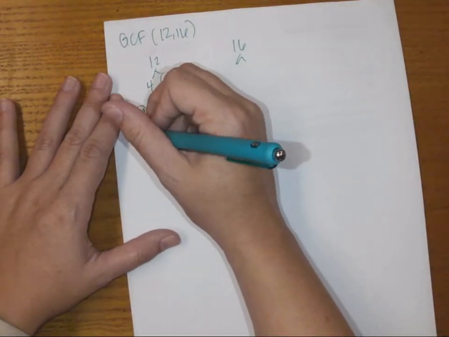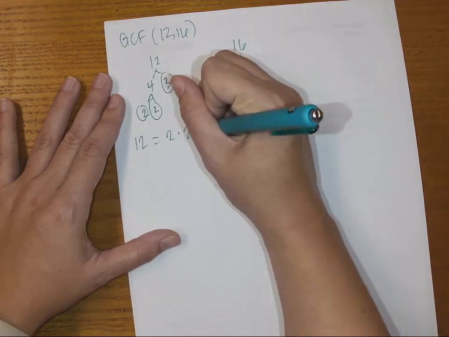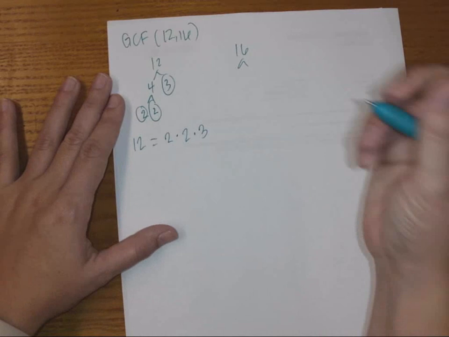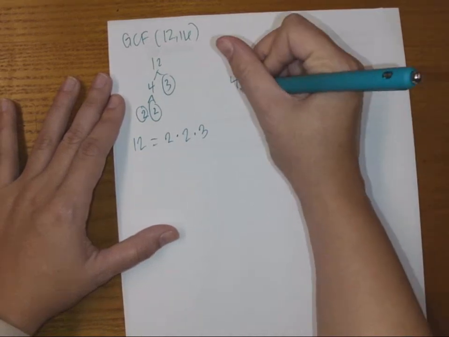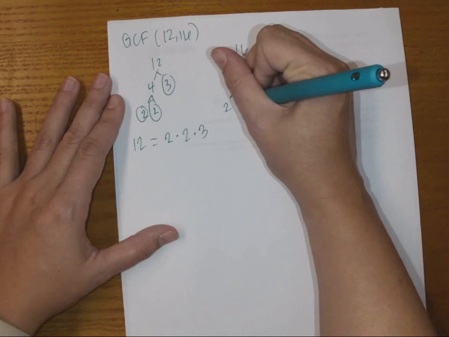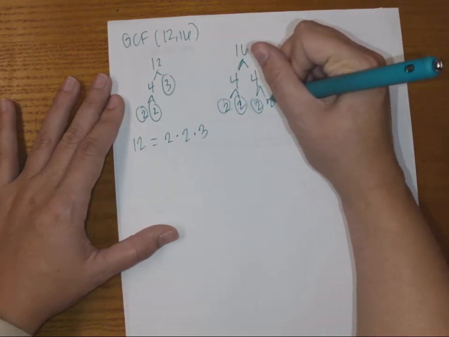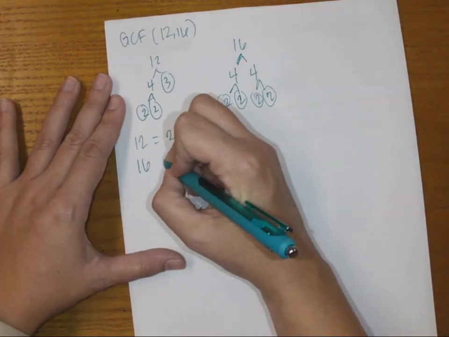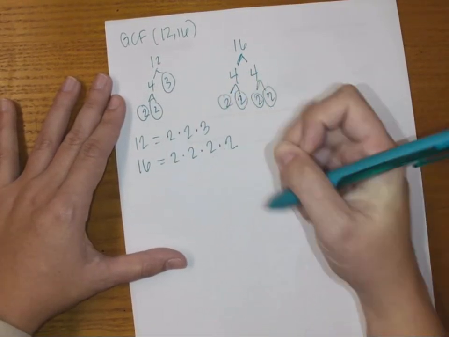So the prime factorization of 12 is 2 times 2 times 3. 16 breaks down into, you could start off however you want. I'm going to start off with 4 times 4. 4 is not prime. It breaks down into 2 times 2. Same thing over here for this 4. So 16 is 2 times 2 times 2 times 2.